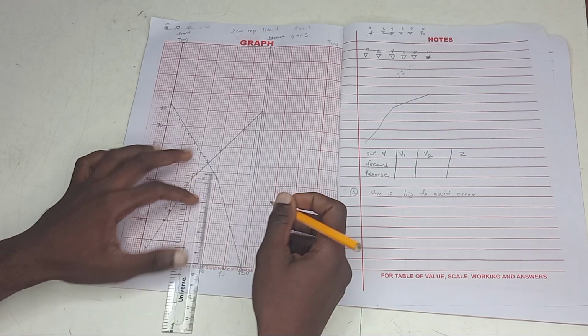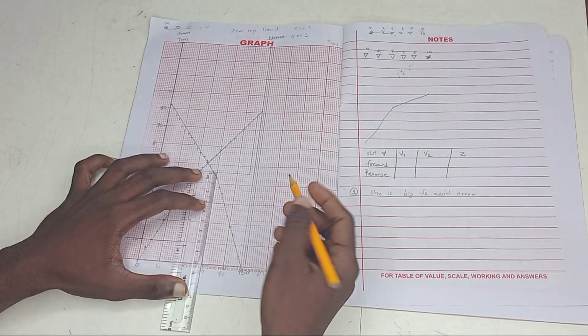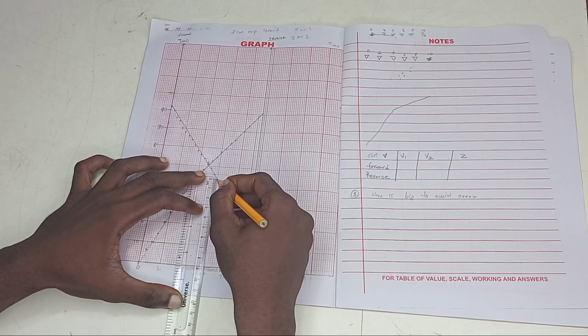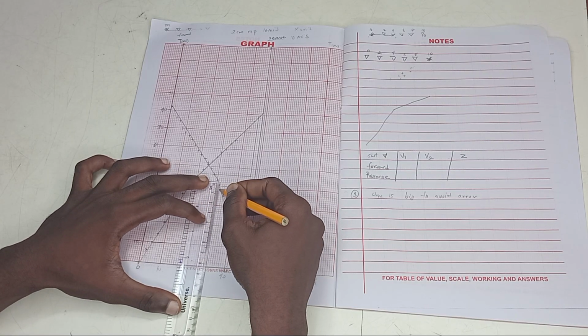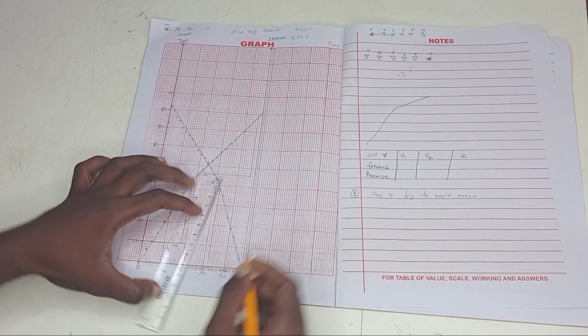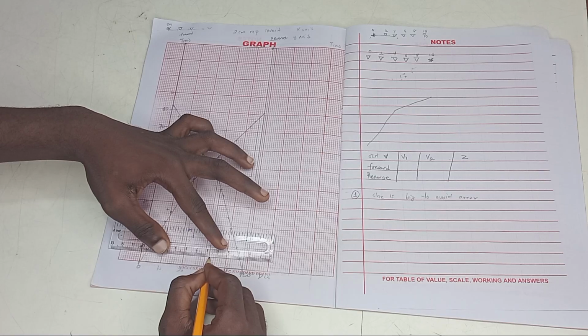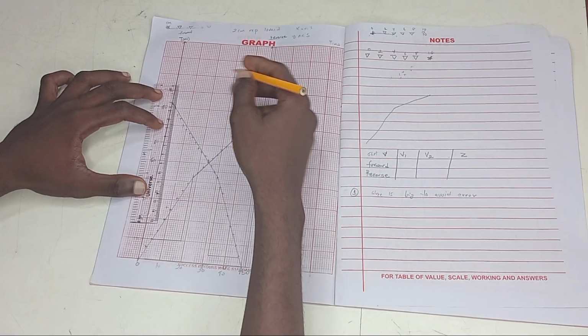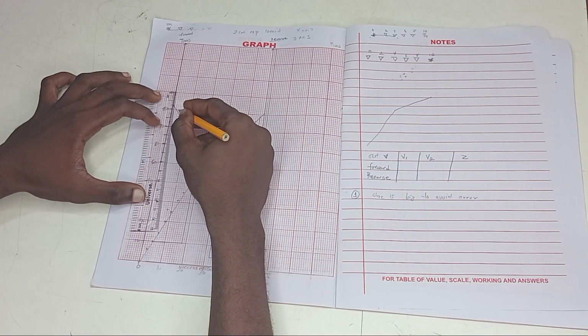The same thing for the reverse shots. It doesn't have to be in the same location, but just make it big. That's all that matters. Okay, good. Now we'll do this side also.